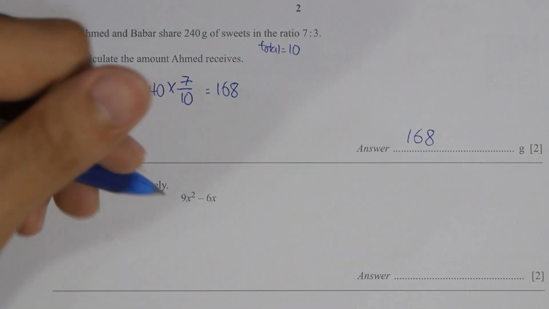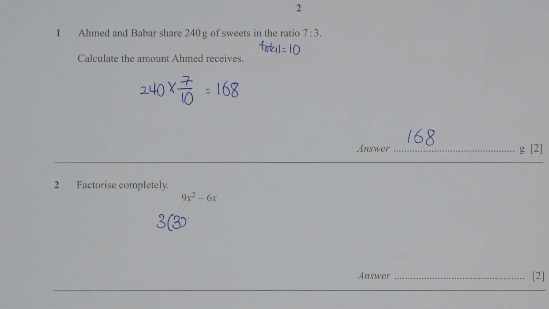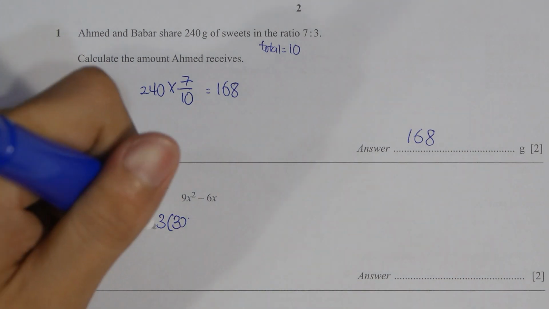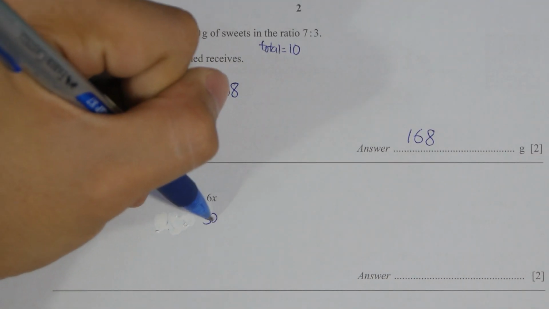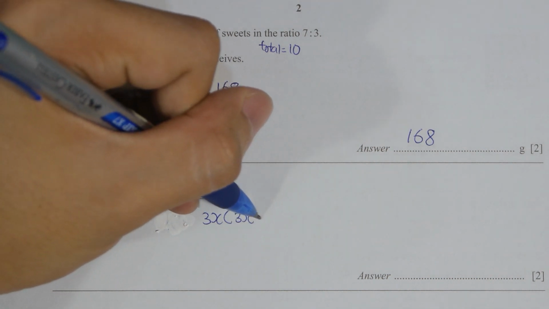For question 2, pretty straightforward. I extracted 3x from both of the variables. So the remaining in the bracket will be 3x minus 2.